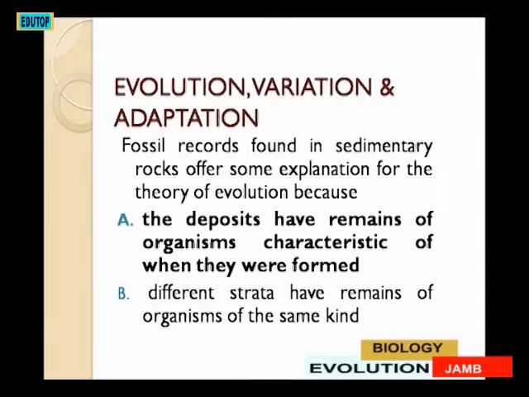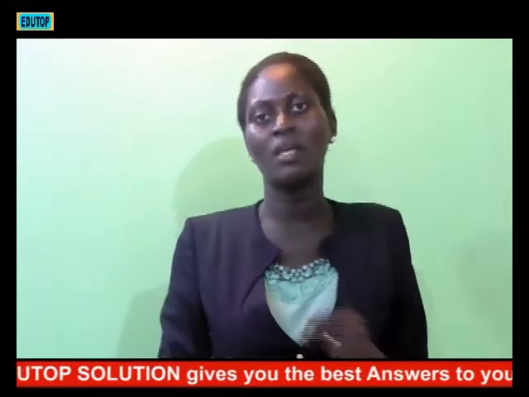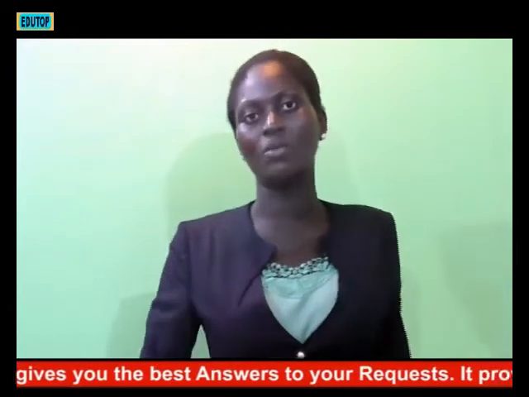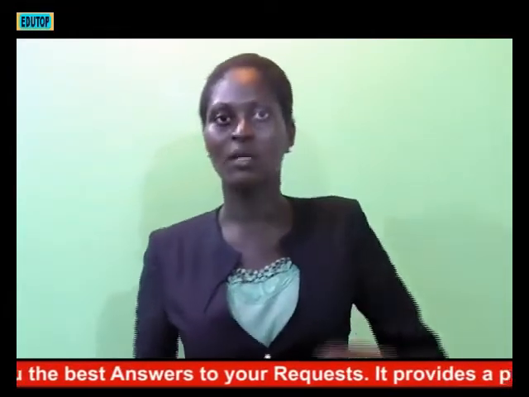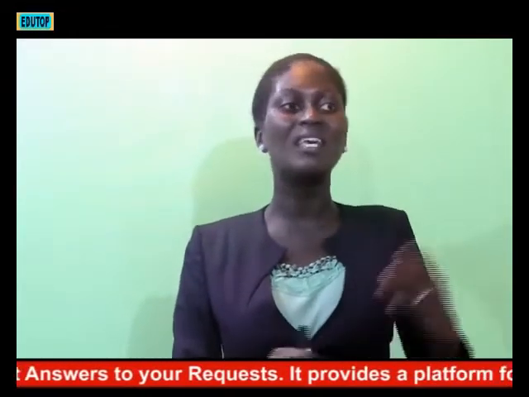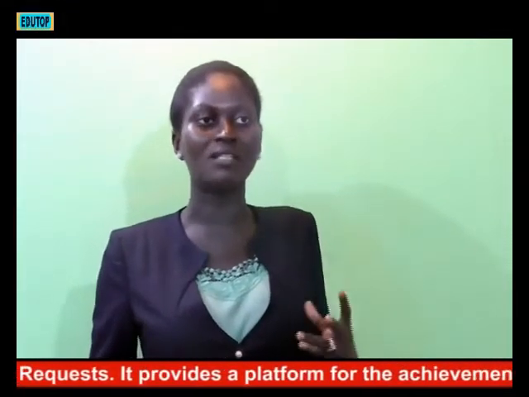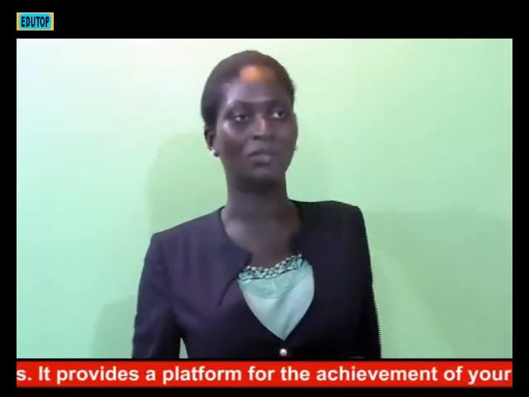That is why you have palynology, geology, archaeology and all that, studying fossils, studying the old deposits that have been there for thousands, millions of years. That is giving a pointer as, okay, this some years ago or thousands of years ago, this lived in this form, this way and that. So it gives the characteristics. The deposits have remains of organisms, characteristics of when they were formed.